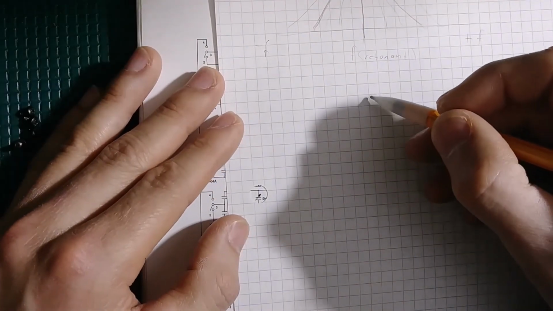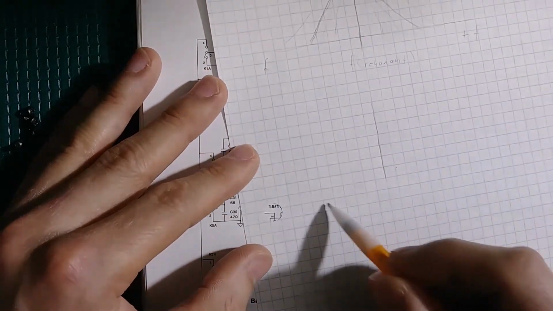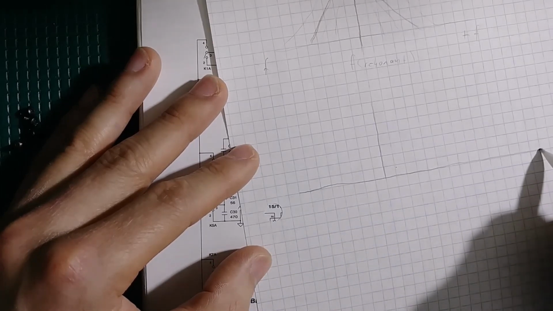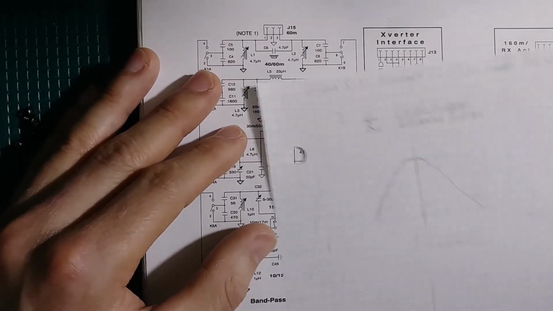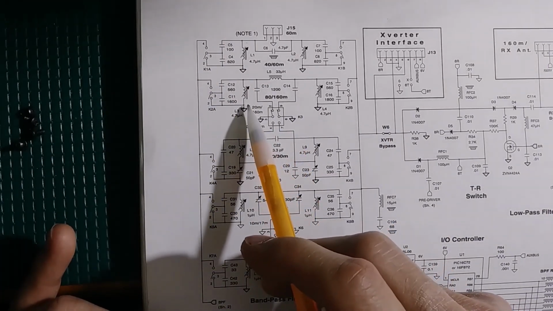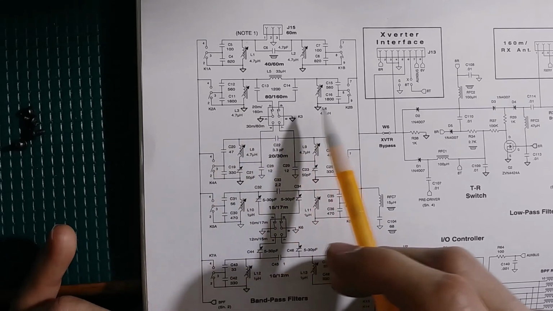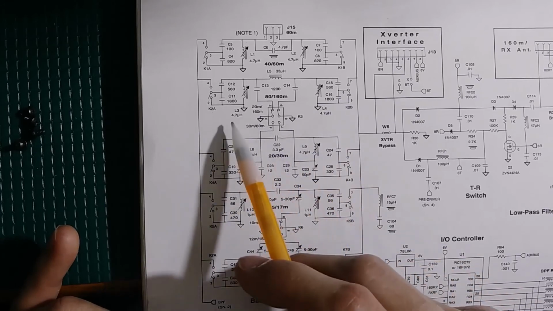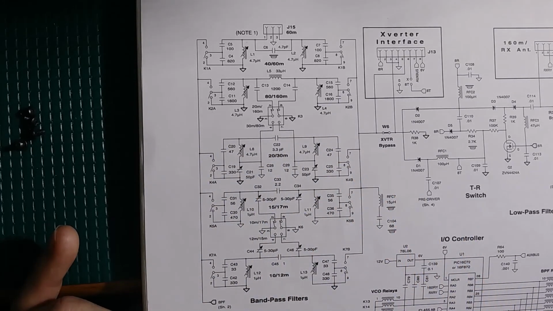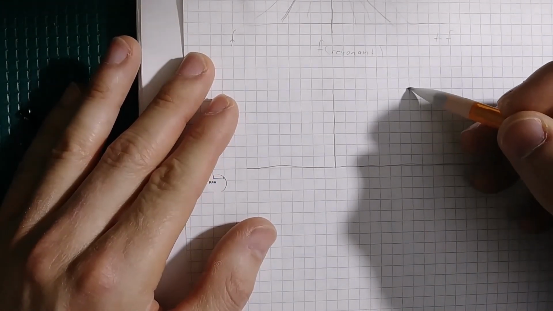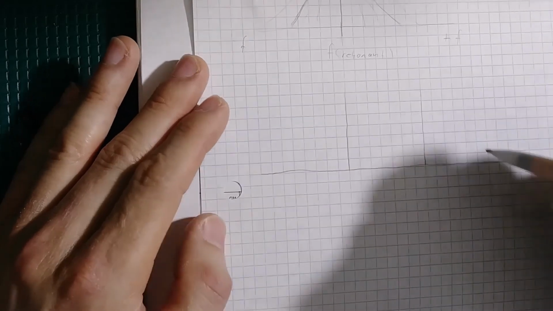So if we expand this out a little bit, let's go to the 160 meter circuit. So looking at the components again, you have inductors and capacitors on the left side, and you have inductors and capacitors on the right side. So you really have two halves of the circuit to play with. So looking back at the graph, we'll describe that here with 2 resonant frequencies.